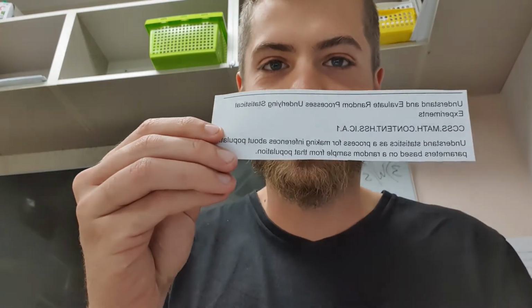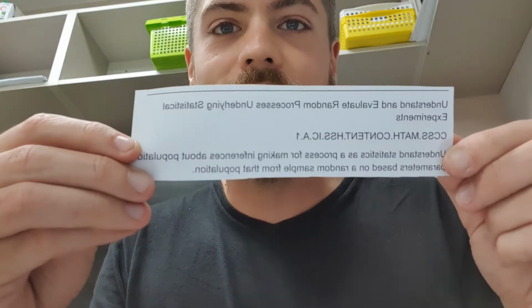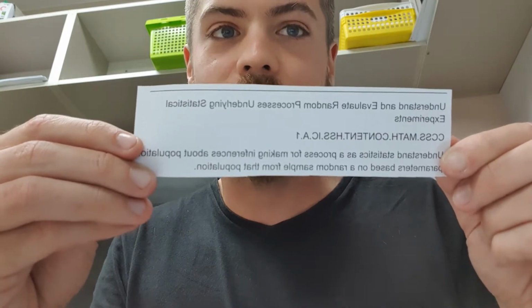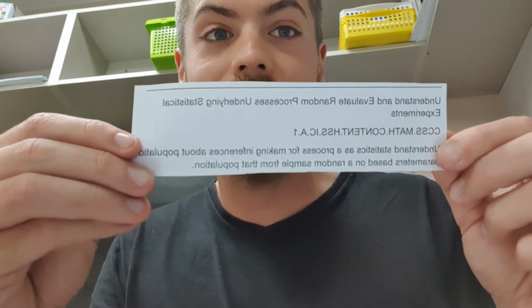So the standard has two different parts. Here's the standard. Here's the first part. Understand and evaluate random processes underlying statistical experiments. The first part is to understand statistics as a process for making inferences about population parameters based on a random sample from that population. So this standard means that students need to understand that we can take or create a sample size, and if this sample size is statistically significant, we can make inferences about a population from this sample.